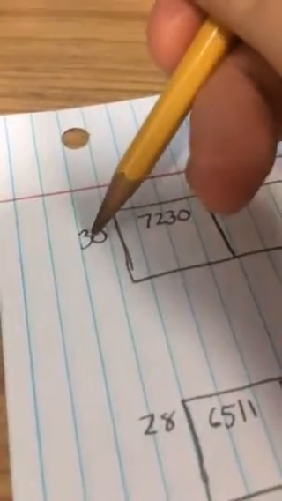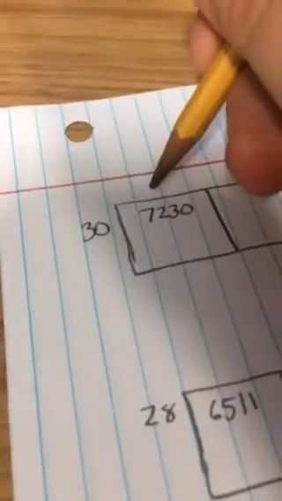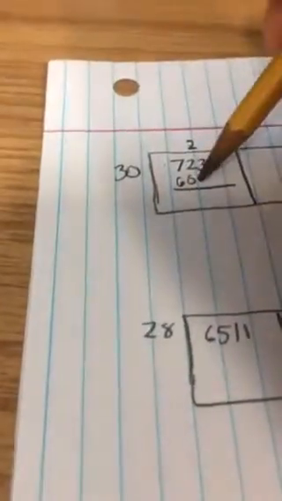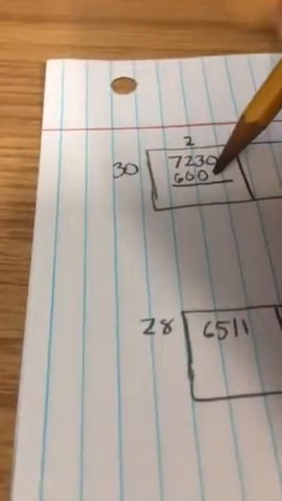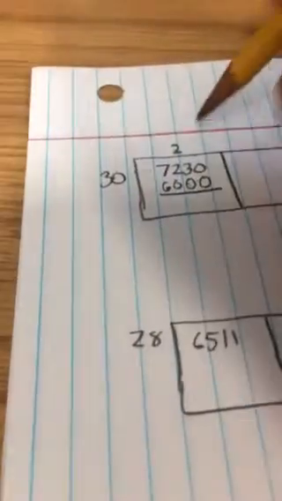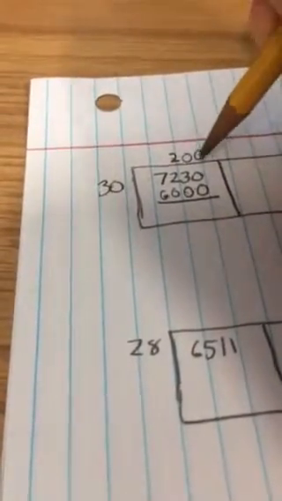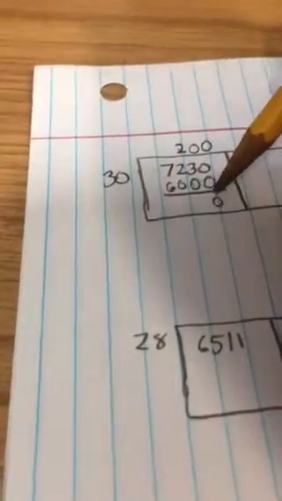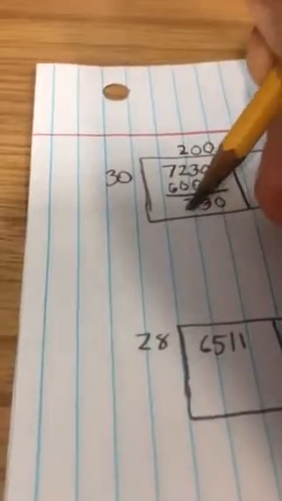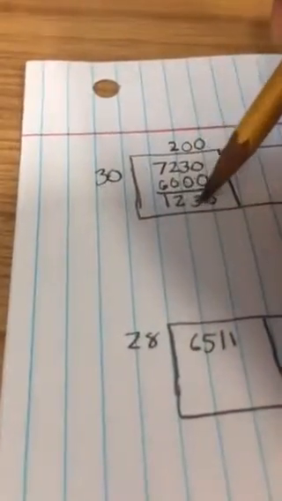So my first problem, I had 7,230 divided by 30. 30 goes into 72 two times. So 30 times 2 is 60. I'm going to put my 60 underneath, and now I have to count up how many spaces I have open. So I have 1, 2. I put 2 zeros below. I have to put 2 zeros up top, and now I subtract. And I end up getting 1,230.